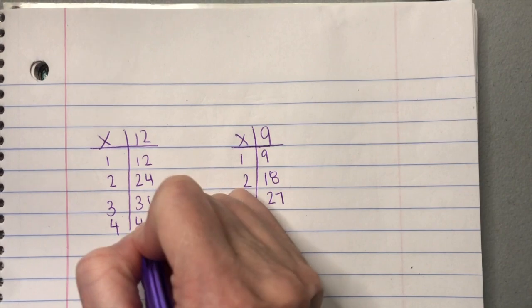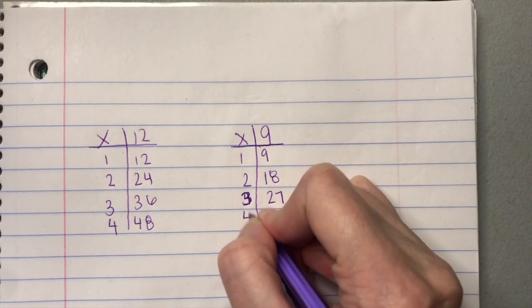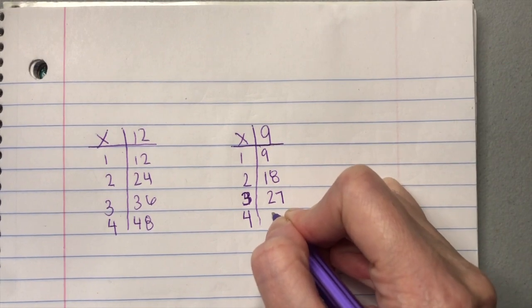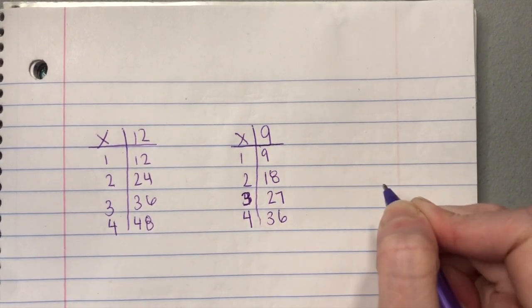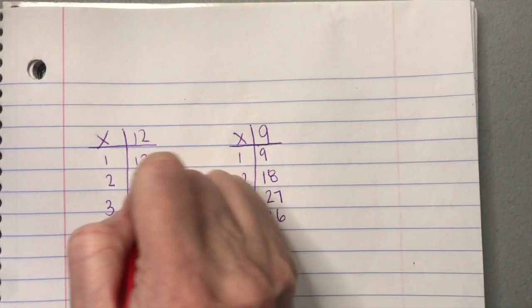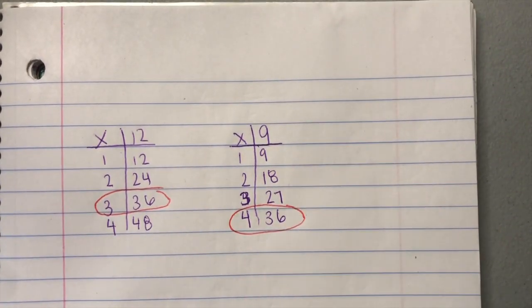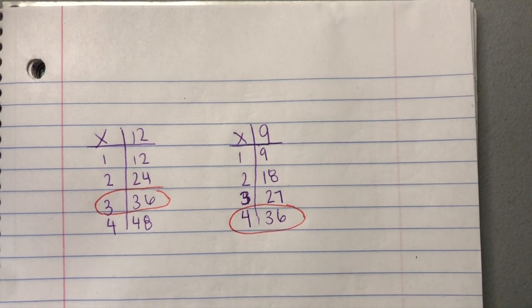4 times 12 is 48. 4 times 9 is 36. Oop! Stop! I see a number in common: 36. And that's it. That's my common denominator. And that's all you're doing today. You're not going to go any further than that.